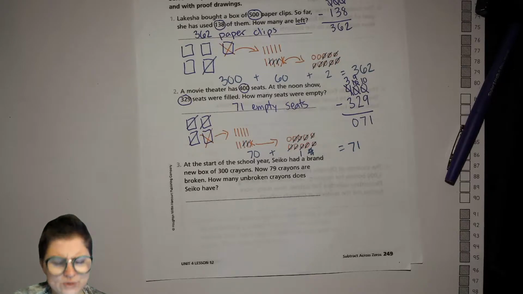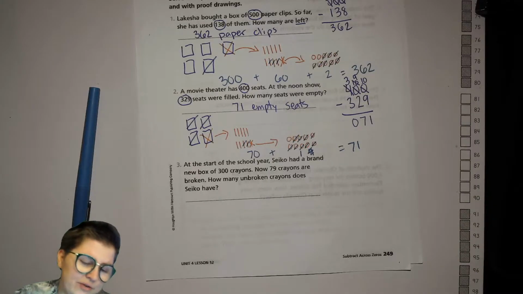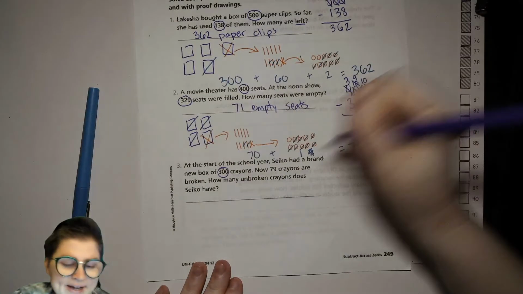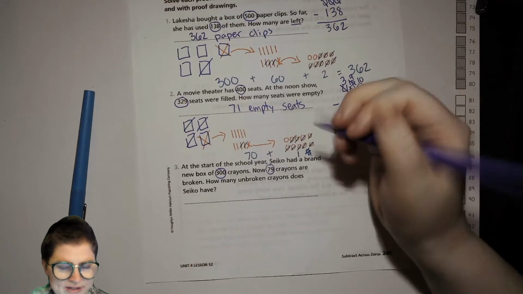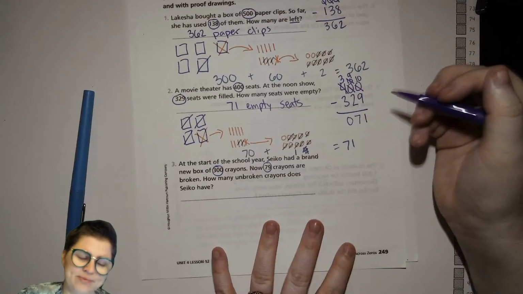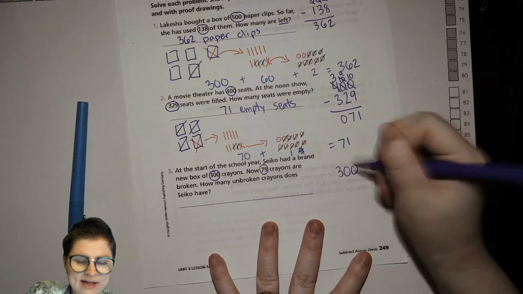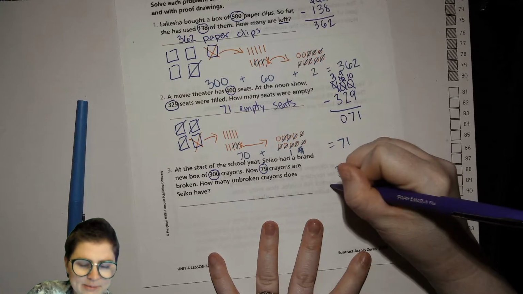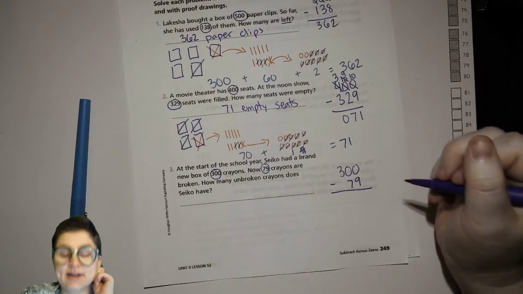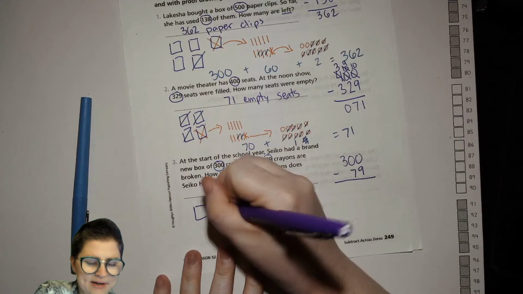At the start of the school year, Psycho had a brand new box of 300 crayons. Now, 79 crayons are broken. How many unbroken crayons does Psycho have? So, what's our total here? 300. And what are we removing? The broken ones. Lining up our place value. And then we will find the unbroken crayons. Now, before I do this numerical version, I'm going to start with my picture. How many 100 boxes? 3.